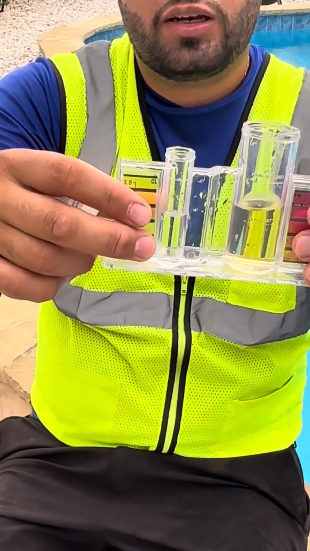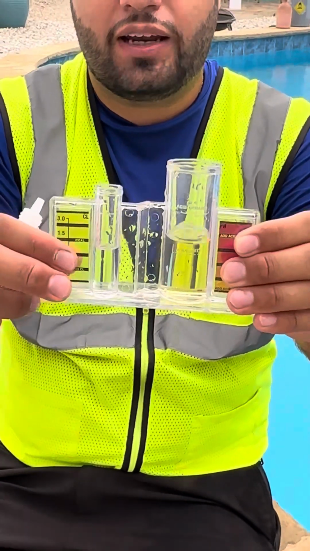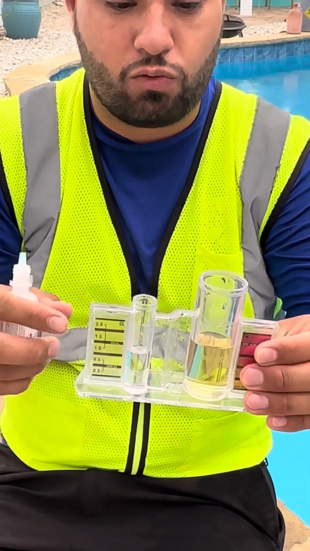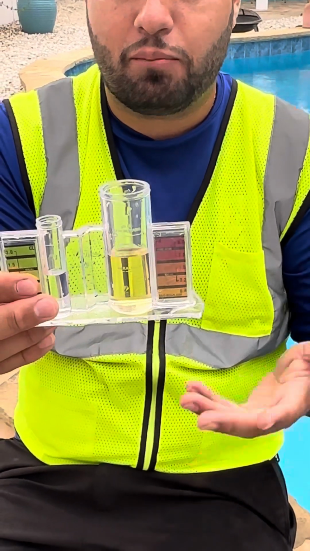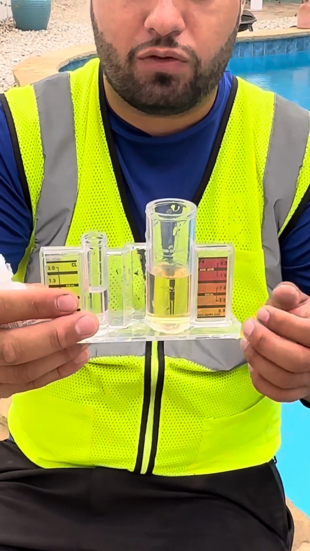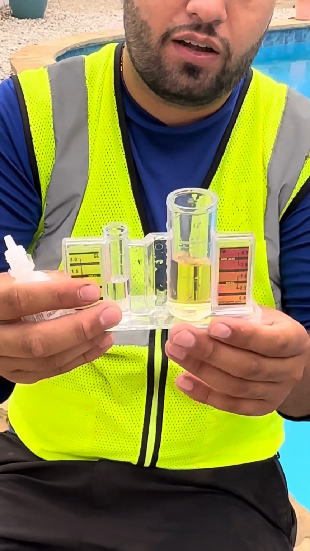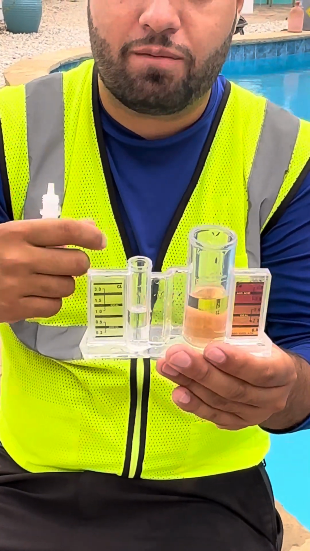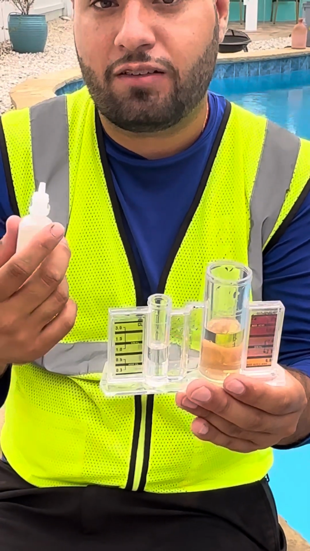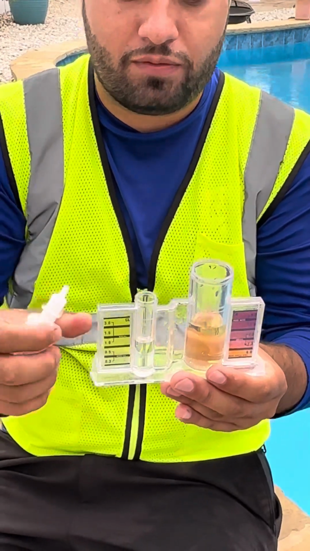Typically you want it to be between 80 and 120. What we can do is add 1.5 pounds of bicarbs for every 10,000 gallons of water to raise it by 10 parts per million, and we should get it in range, because the range for alkalinity is between 80 and 120. But let's say you want to lower alkalinity. What you can do is add 25 ounces of acid for every 10,000 gallons of water, and that should lower it by 10 parts per million.